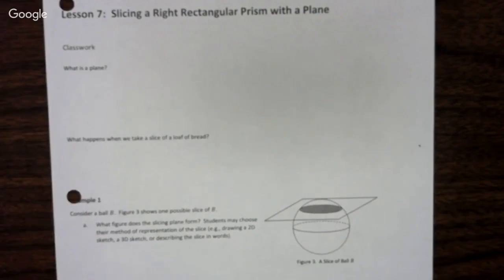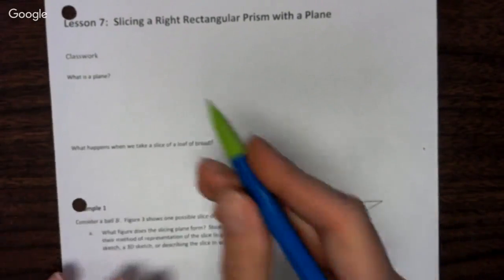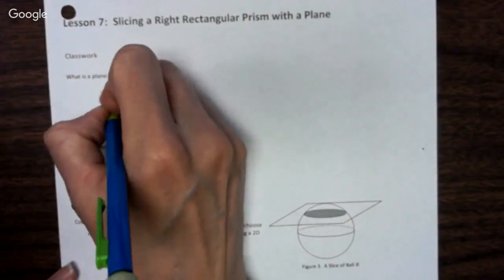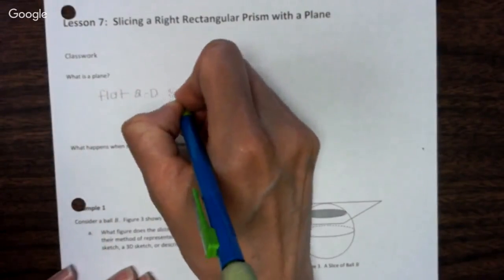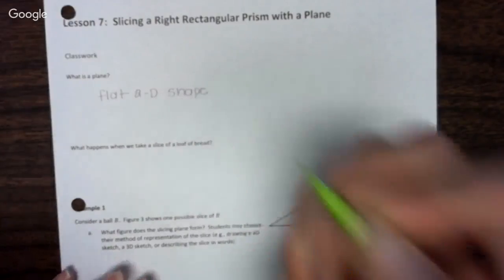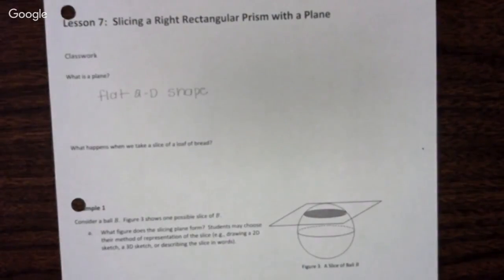All right, this is lesson 7. We're going to be taking slices of right rectangular prisms with a plane. So before we begin, let's talk about what a plane is. A plane is a flat, two-dimensional shape, kind of like a piece of paper. It is a flat shape.